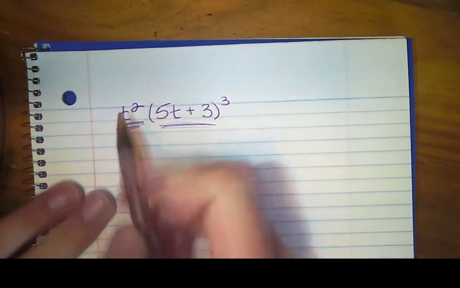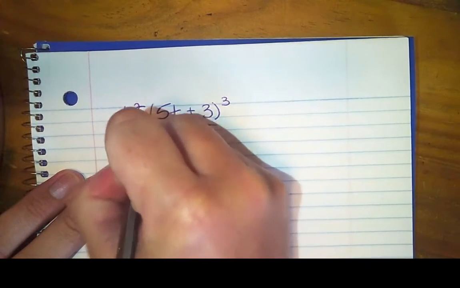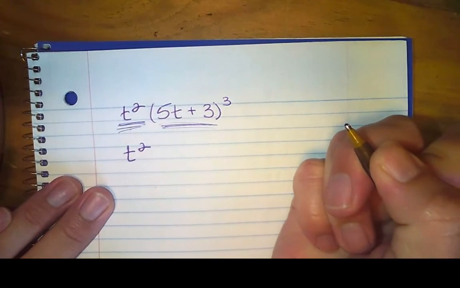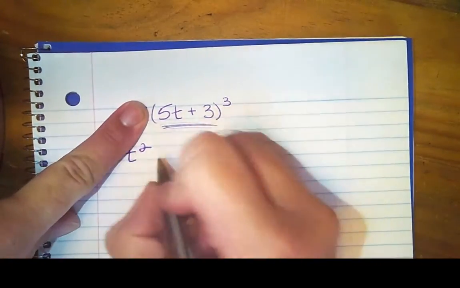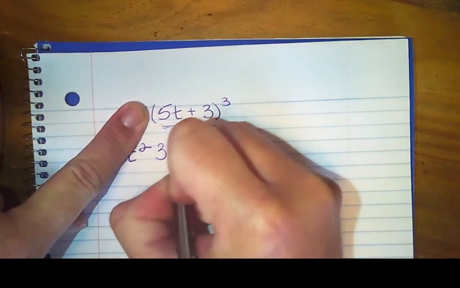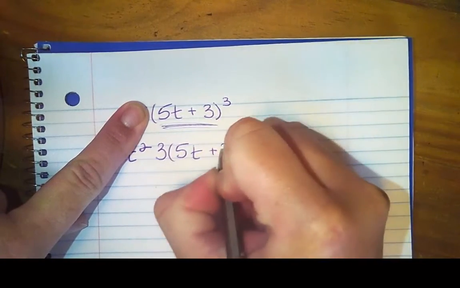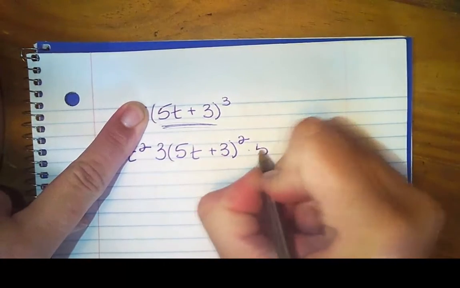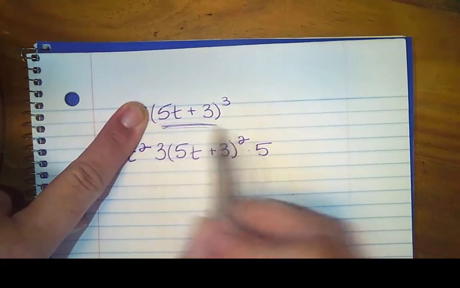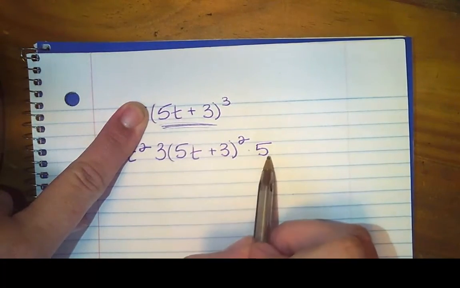So I've got the first, which is t squared, times the derivative of the second. So I'm going to drop my 3 out front, times what's sitting there, drop my exponent by 1, and then times the derivative of the inside.